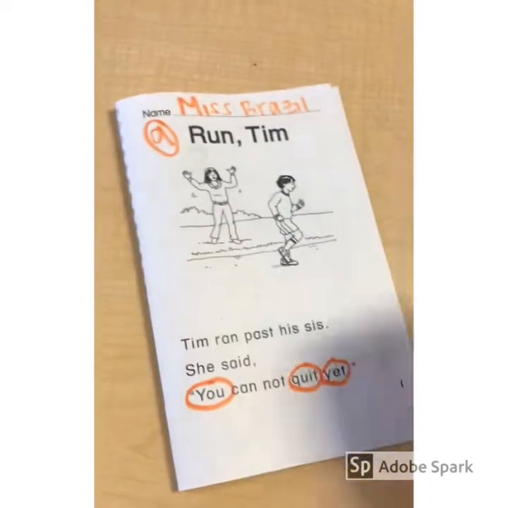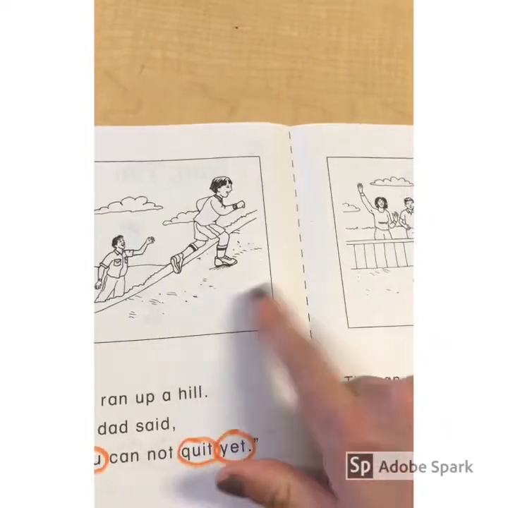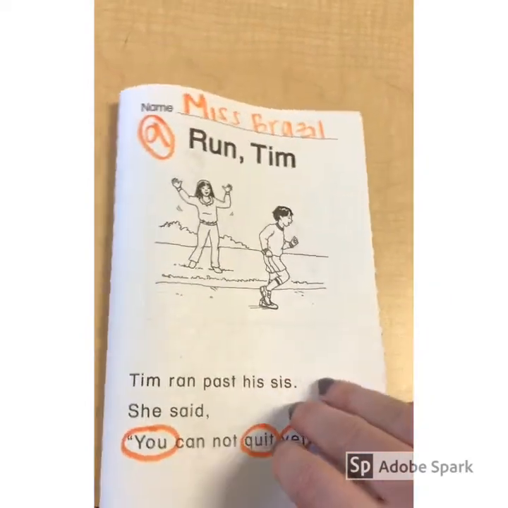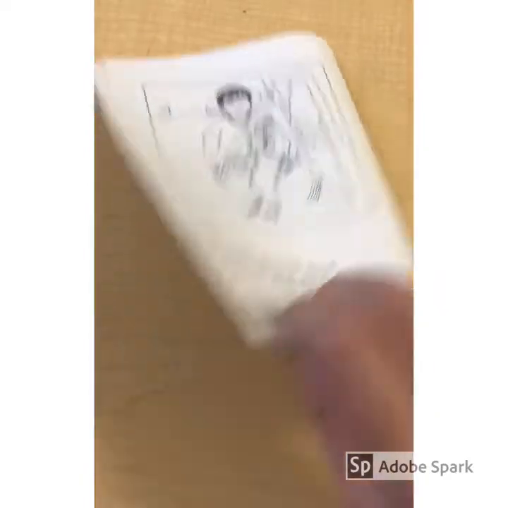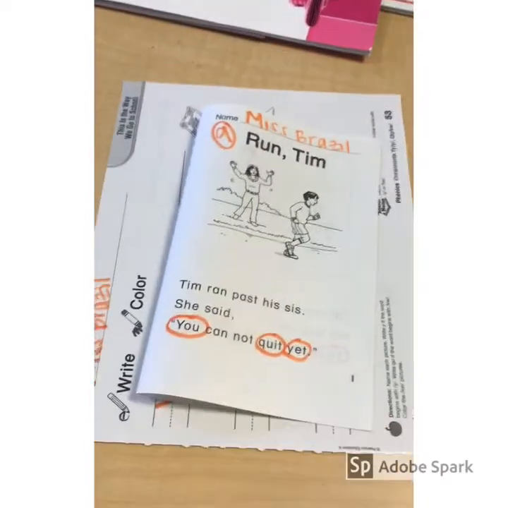All right. Now what you can do, you can take this book and you can try to read it to mom or dad or brother or sister. And then you need to go back and you need to color the pictures realistically, okay? And then once you're done with that, this can go into your packet to come back to school with your reading workbook page. All right, good job, guys.